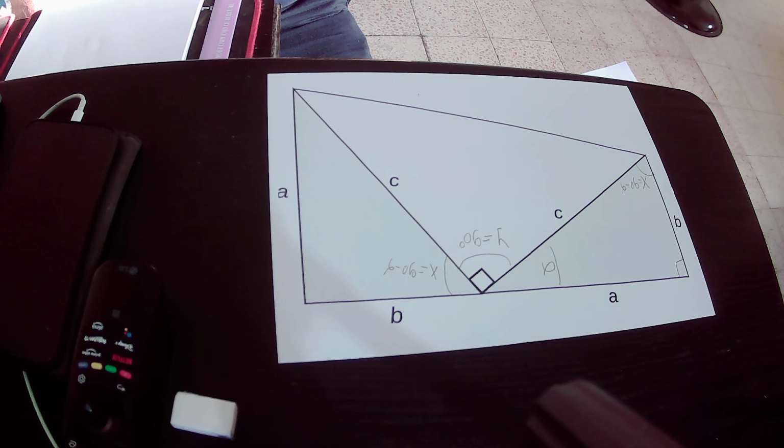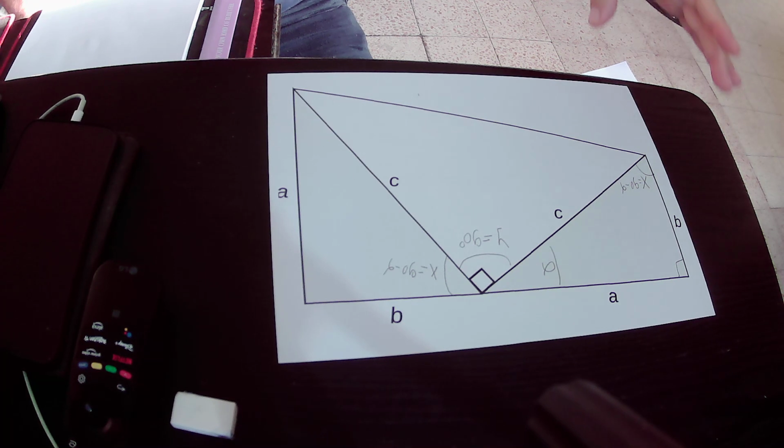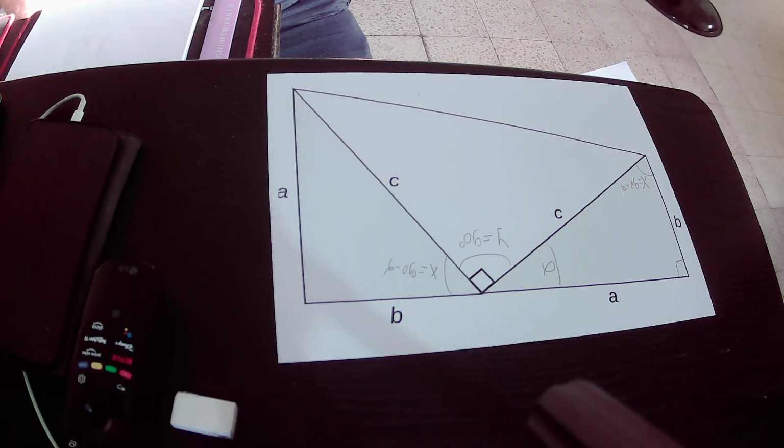Now we will calculate the area of this trapeze in two ways. Then we will compare the results.